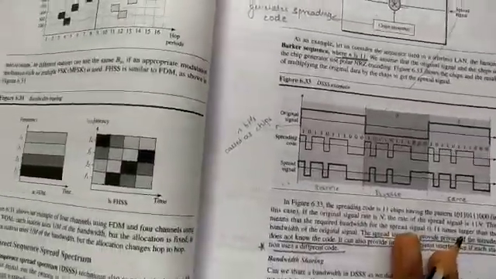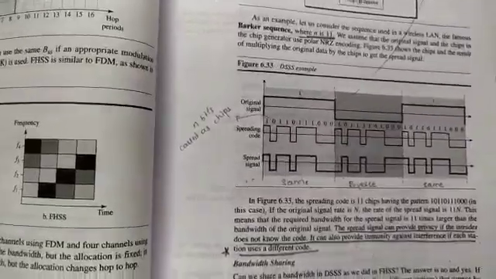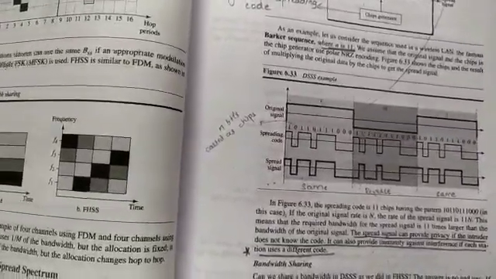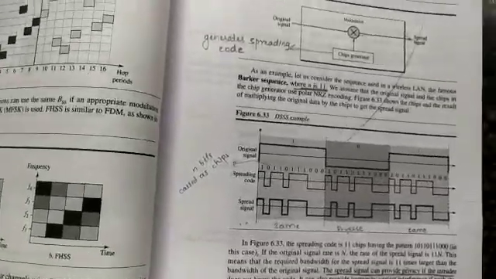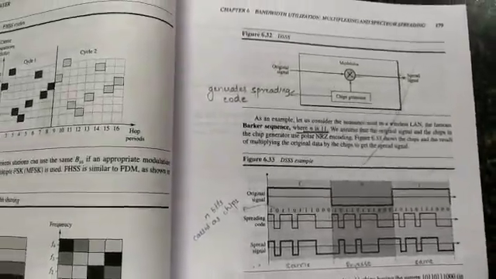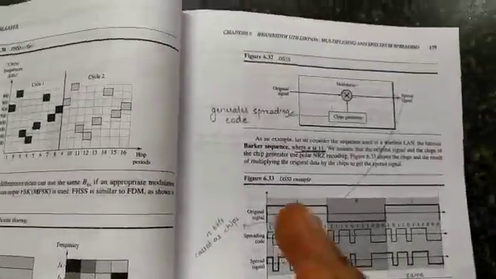Today, across all three videos, we have discussed first the spread spectrum technique, next FHSS, which is the first technique in spread spectrum, and the second technique, DSSS, that is direct sequence spread spectrum. So this completes the whole topic of spread spectrum.